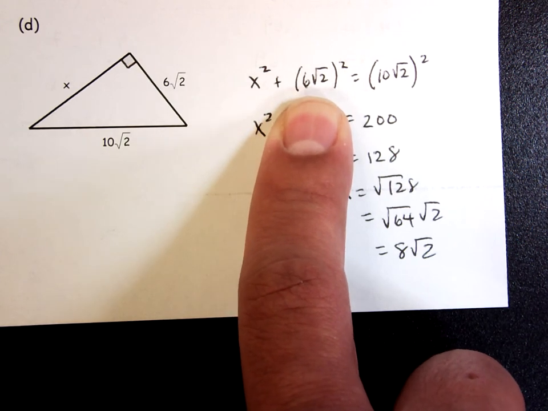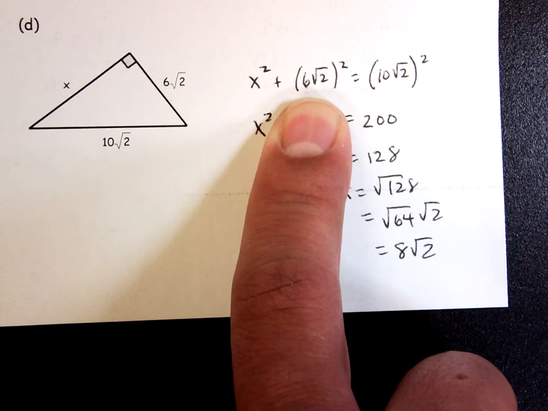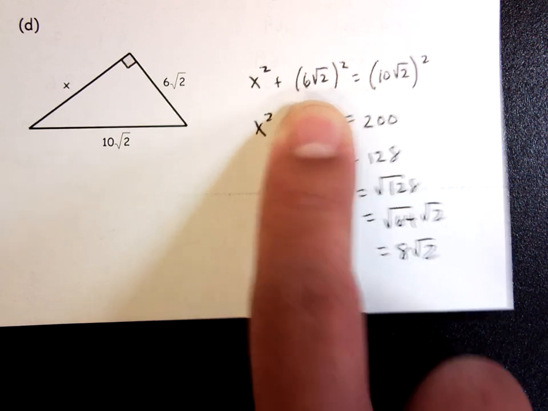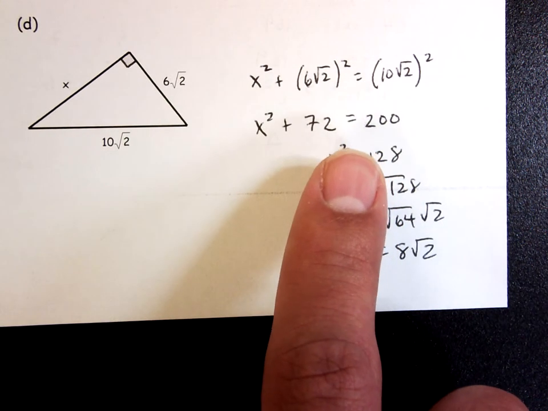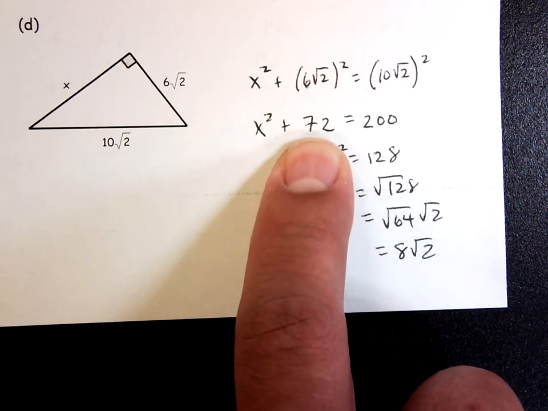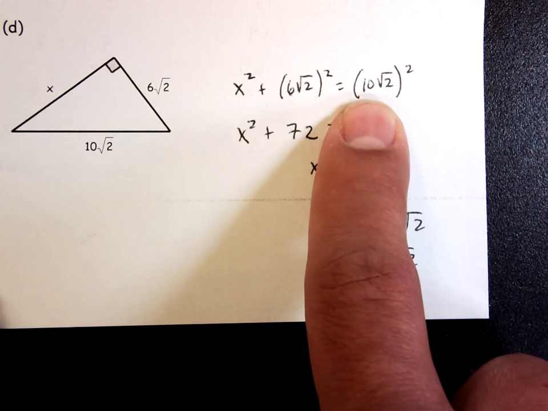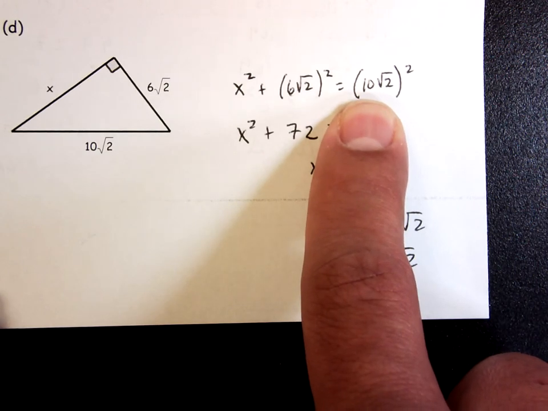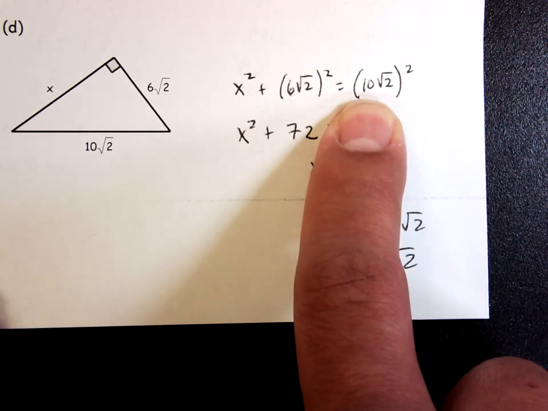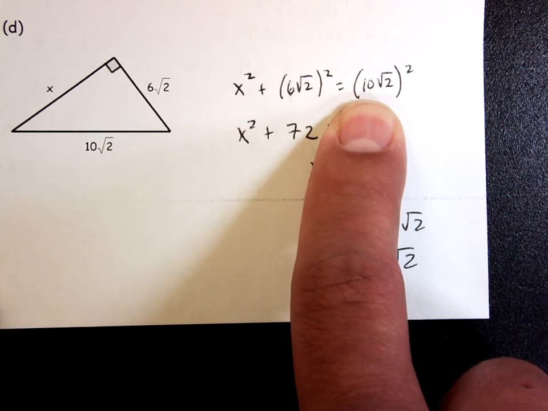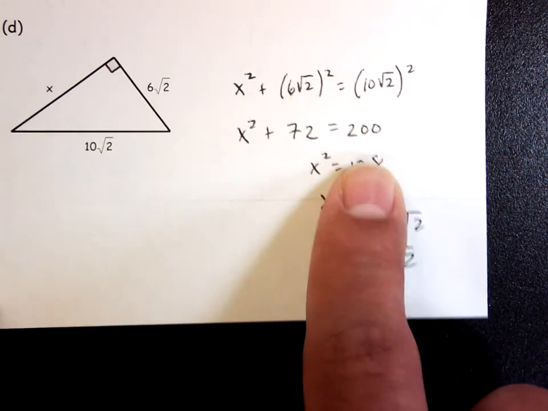The two numbers on the inside multiply together. So that's root 2 times root 2, which is root 4, and the square root of 4 is just 2. So 36 times 2 is 72. Same thing over here. So 10 root 2 squared means 10 root 2 times 10 root 2. So 10 times 10 is 100 times the square root of 4, which is just 2. So 100 times 2 is 200.